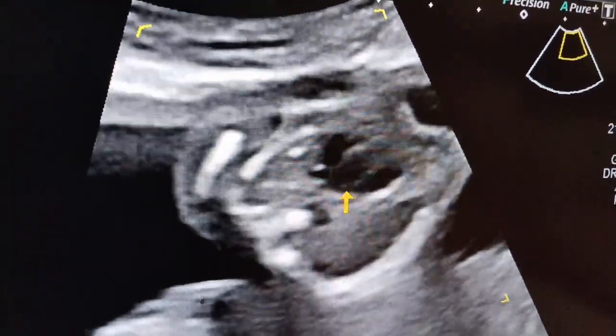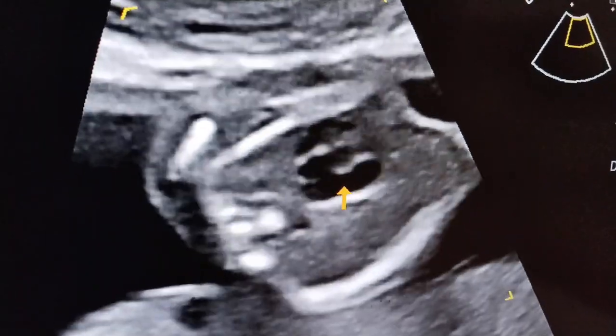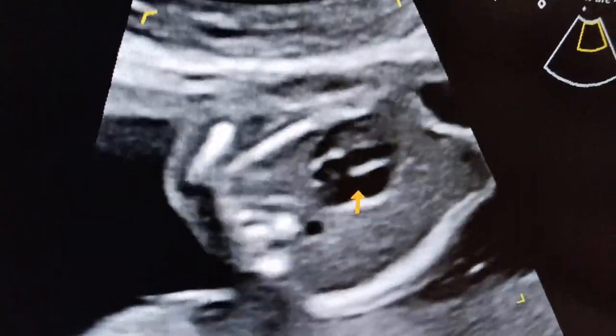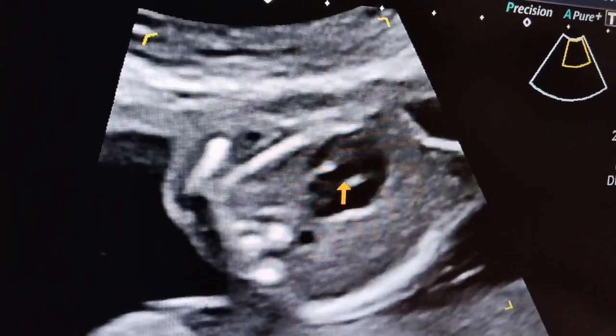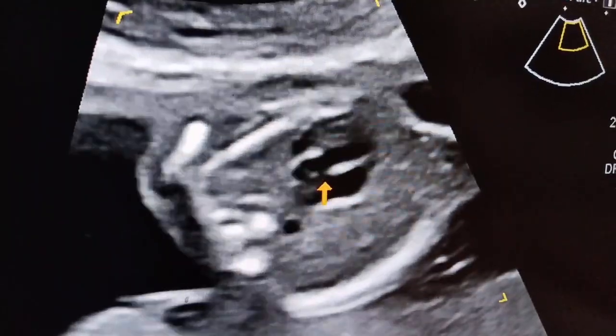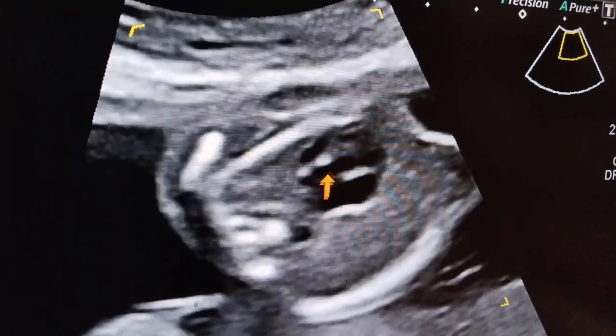So this is one finding we have seen, that the fetal heart is displaced toward the extreme left side.